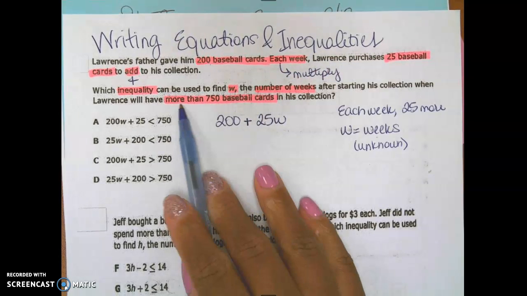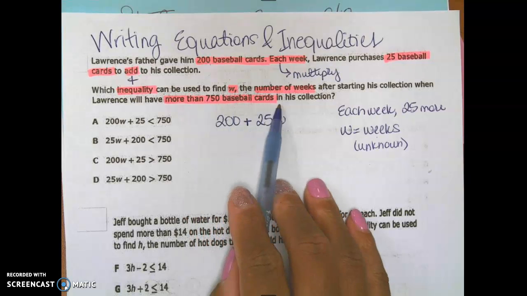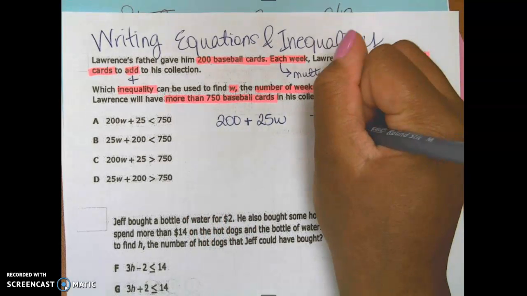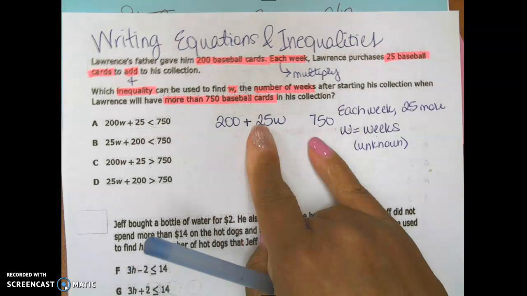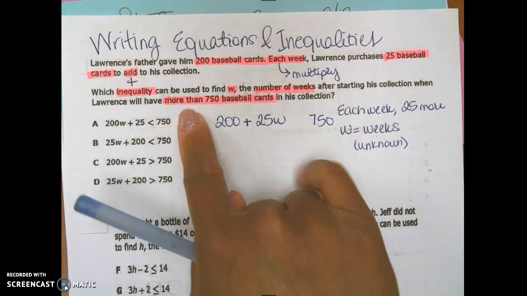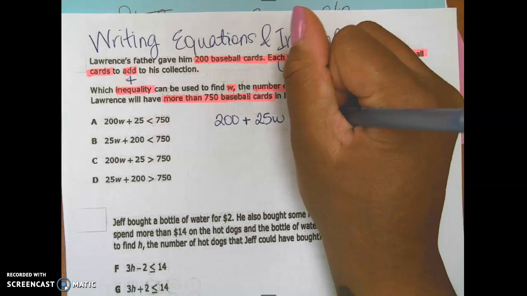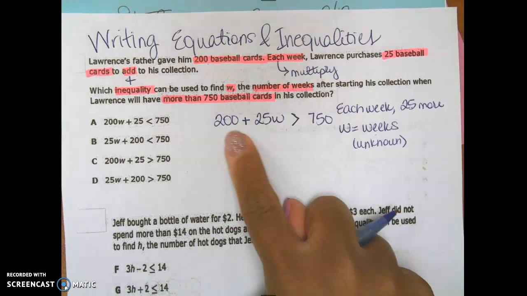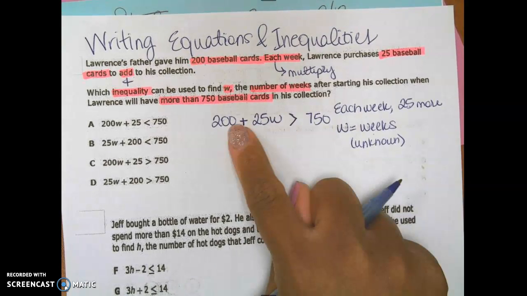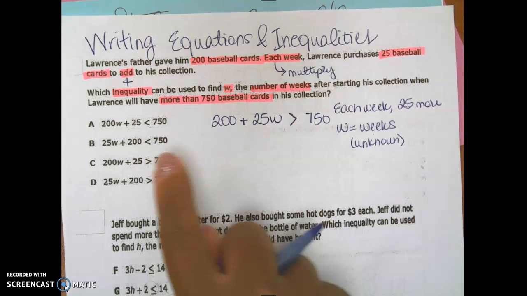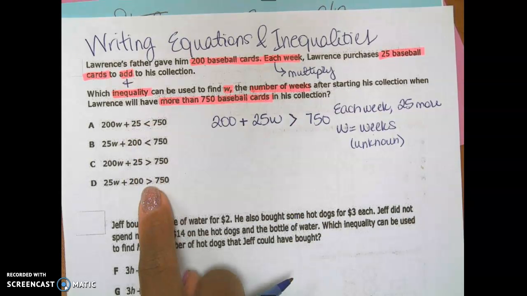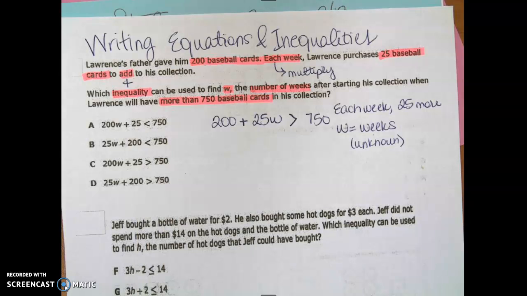Then I want more than 750 baseball cards. So I'm going to put my 750 over here, and I'm comparing these two. Now I want more than 750, so my alligator is going to eat this number because I want it to be greater. Now that I've written this one out, only one of these answers over here should make sense. Okay?